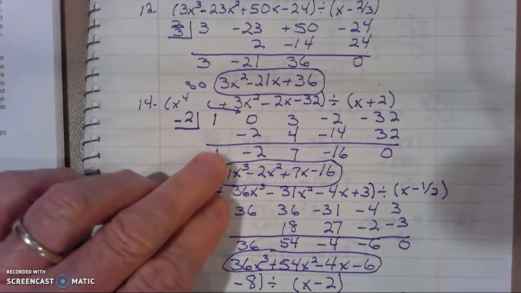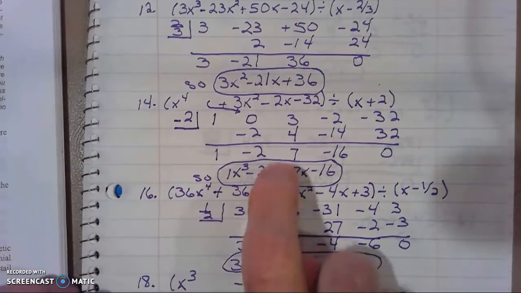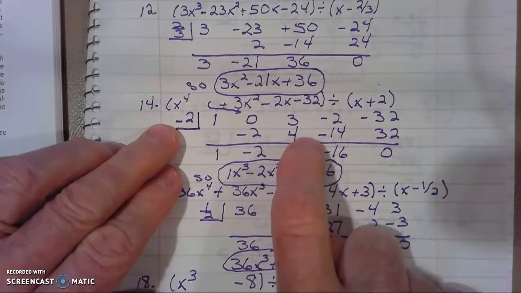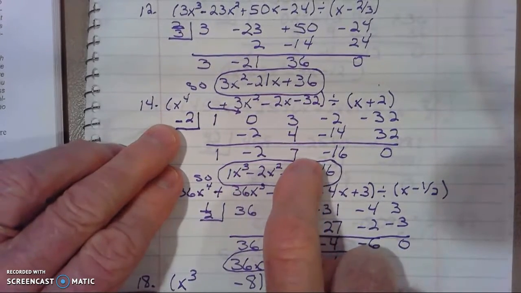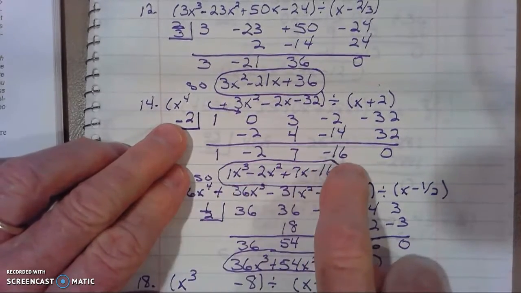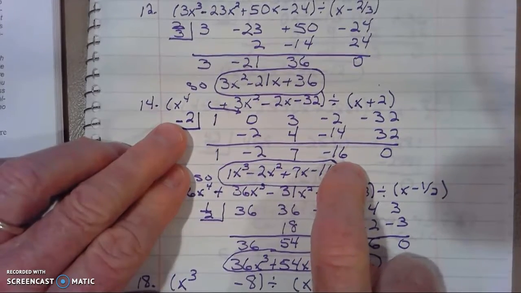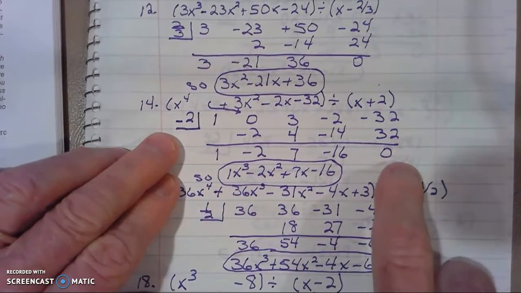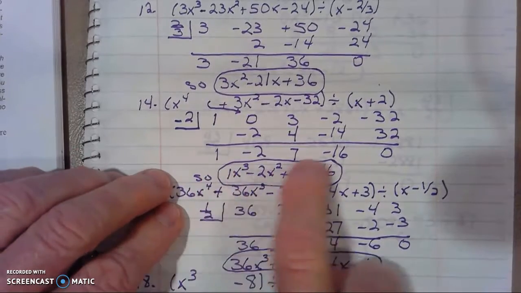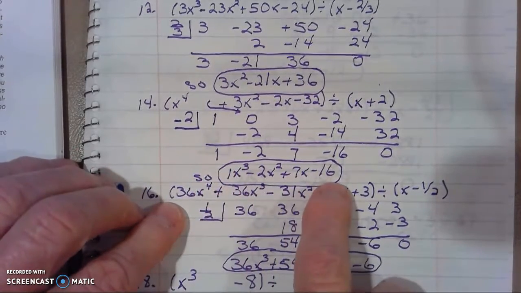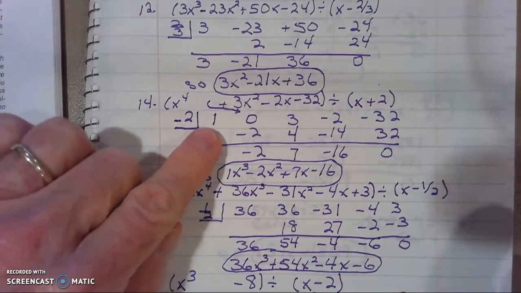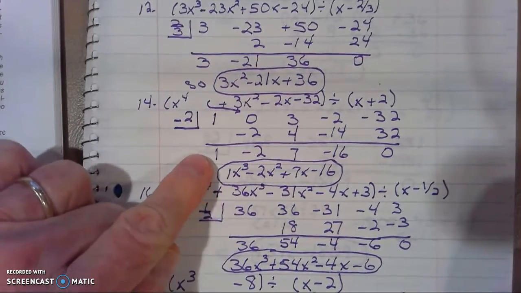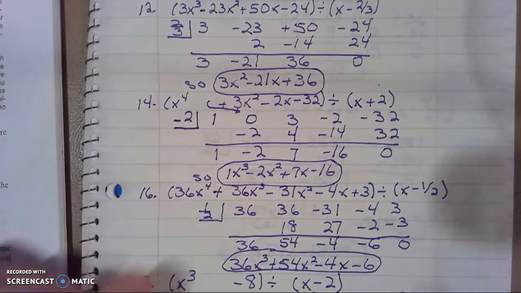Bring the 1 straight down, multiply by negative 2, add negative 2. Negative 2 times negative 2 is 4, add is 7. 7 times negative 2 is negative 14, add is negative 16. Negative 16 times negative 2 is 32. So these numbers give us this. Remember, the original one was 1x to the 4th. So our answer with 1 is 1x cubed.